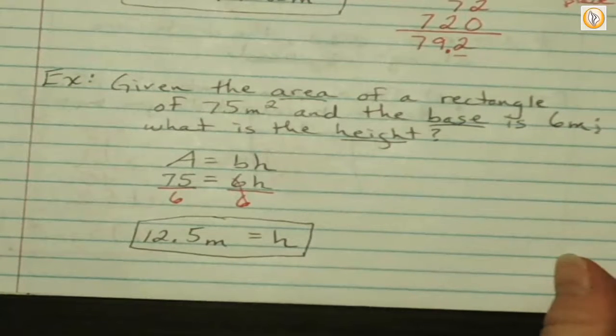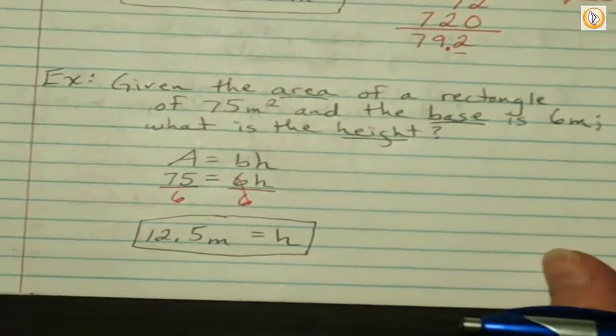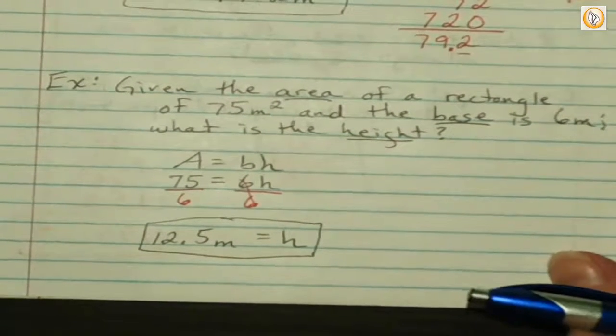Everyone have this down? Put your pencils down when you are done so I know. So you got it down? All right. So we're doing examples.